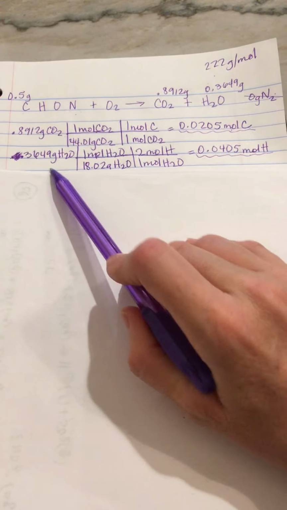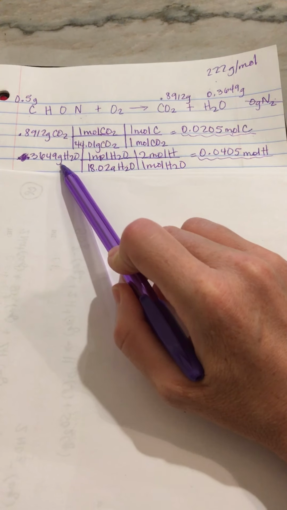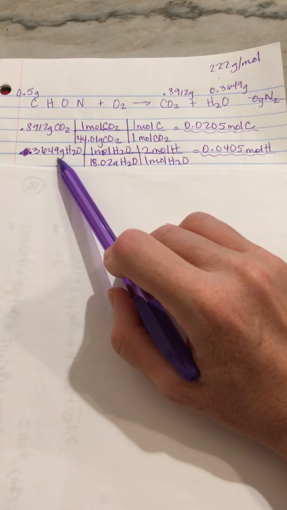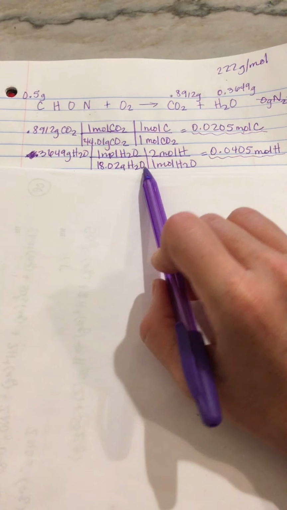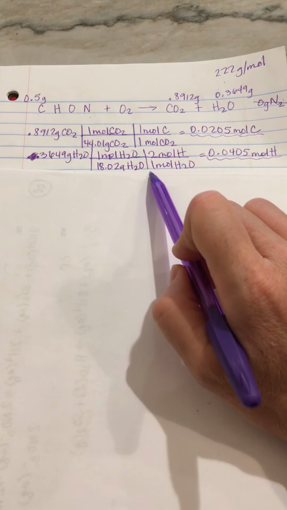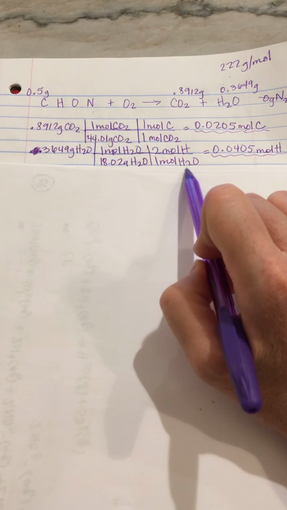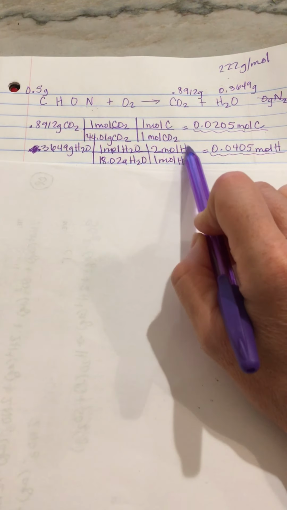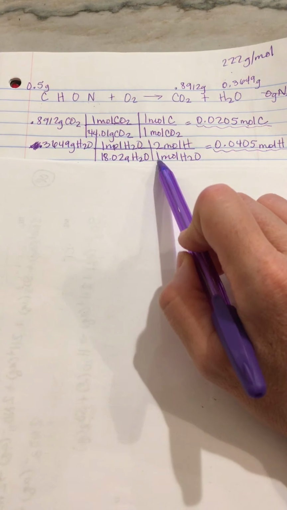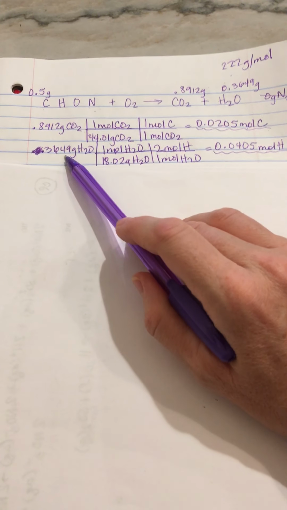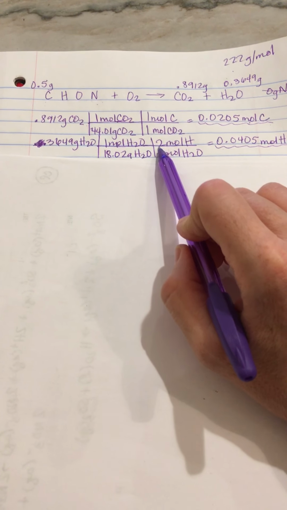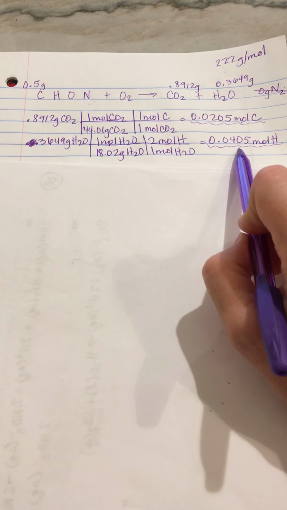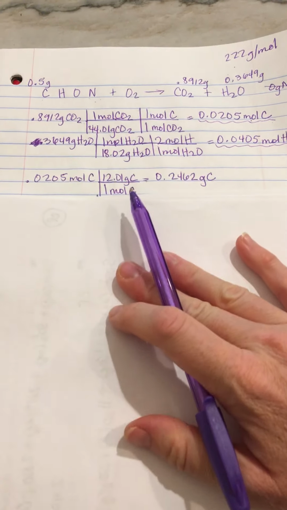My mass of H2O is 0.3649 grams, divided by the molar mass of H2O, multiplied by the molar ratio of H2O to hydrogen, which is what I'm trying to get by itself, is 2 to 1. So, grams of H2O divided by the molar mass of H2O multiplied by 2 gets 0.0405 moles of hydrogen.